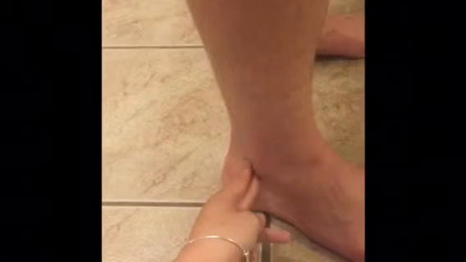Great. Now we're going to check the peroneal tendons. So turn to the side. Going to check about right here for any tenderness. Now we're going to check the anterior ankle. So turn, face me.